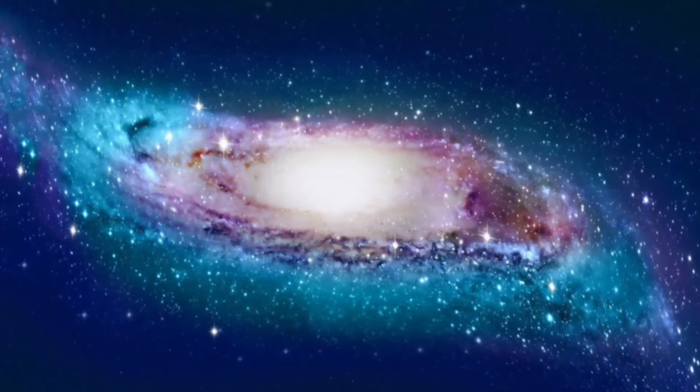It has approximately 100 billion stars and its diameter is 1 crore light years. Our solar system is 25,000 light years away from the center of our galaxy. Just like the earth goes around the sun, the sun also goes around the center of the galaxy, and it takes about 250 million years to complete one revolution.